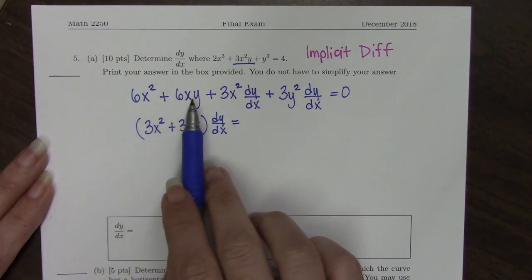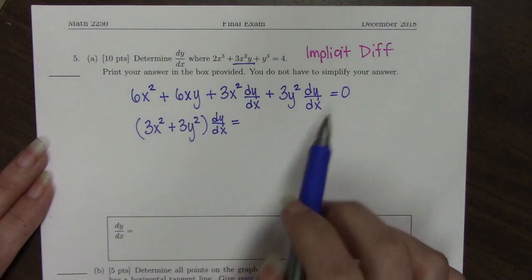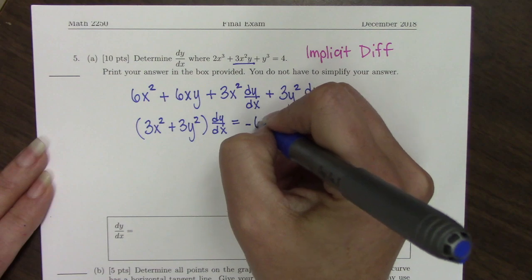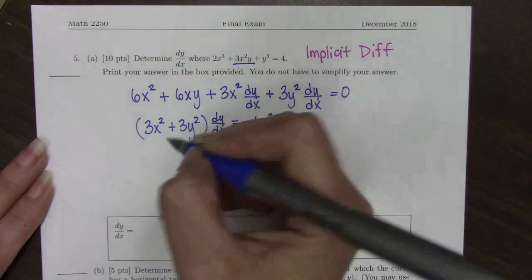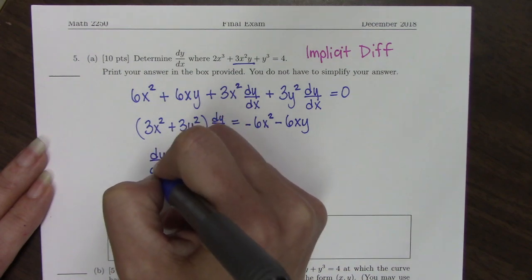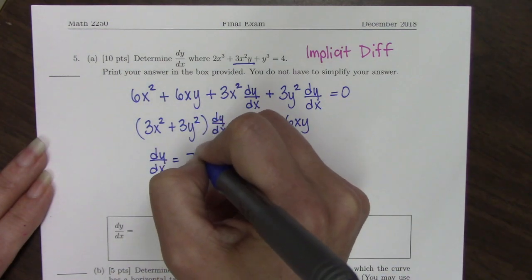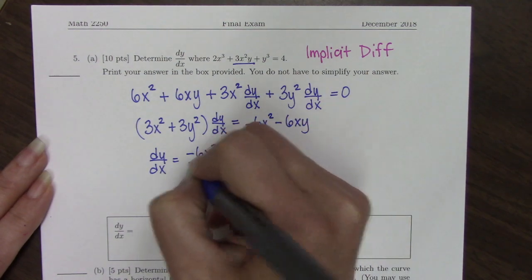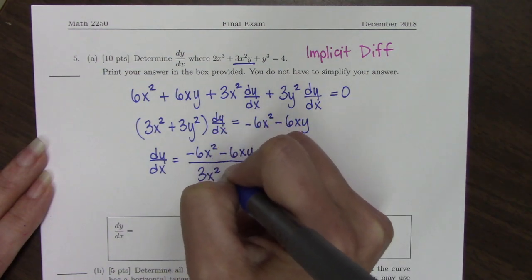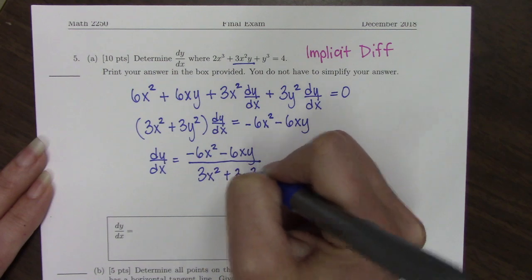Anything without a dy/dx, I'm going to subtract over to the other side. So I get minus 6x squared minus 6xy. So dy/dx is negative 6x squared minus 6xy all over 3x squared plus 3y squared.